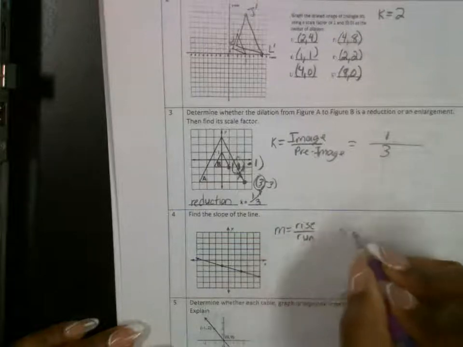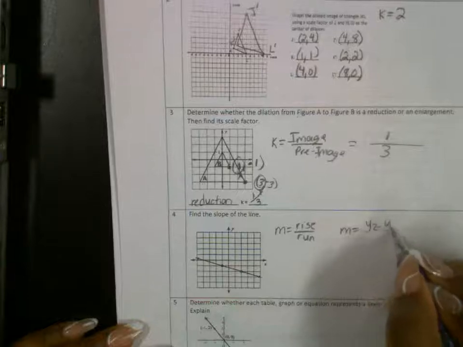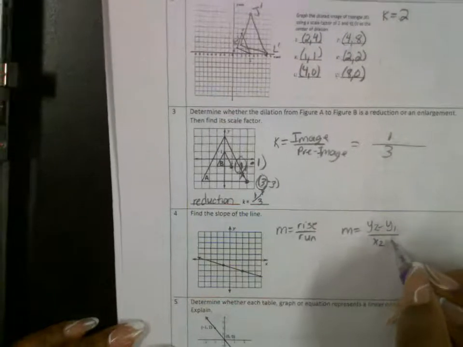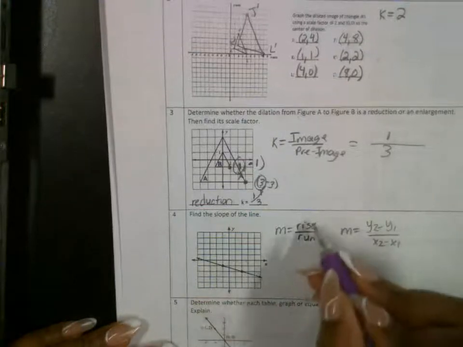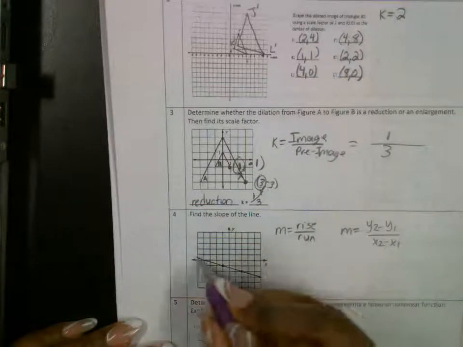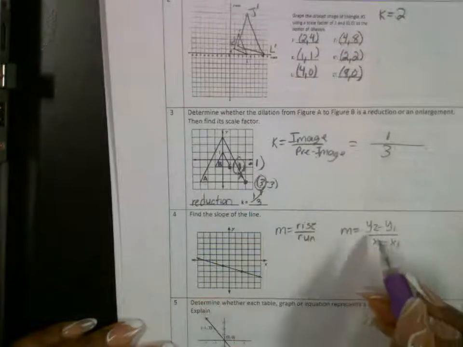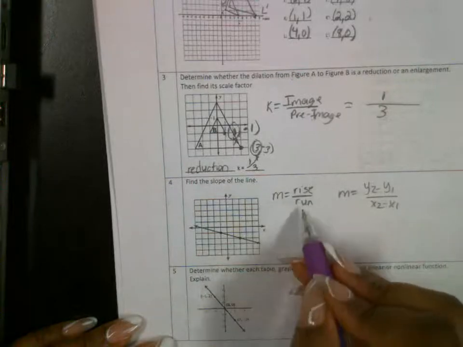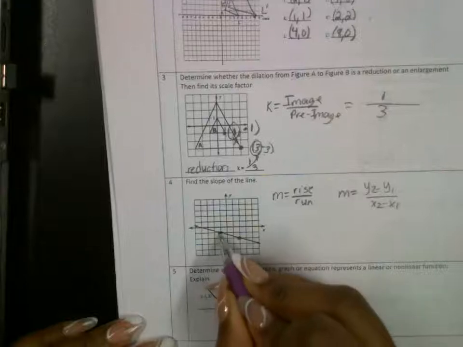I know you remember the other formula for slope, which is y2 minus y1 over x2 minus x1. That's the other formula for slope. It's going to be much easier if we use rise over run since we already have a line. If we had 2 points, we'd use the other formula, okay? All right, so let's do this. We're going to use rise over run. So I'm going to pick 2 points on the line, this point here and this point here.